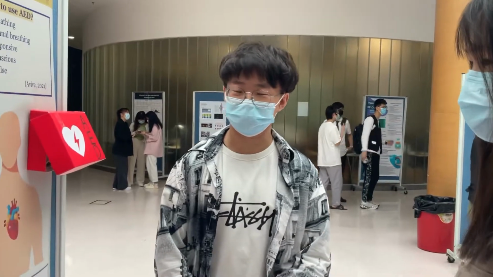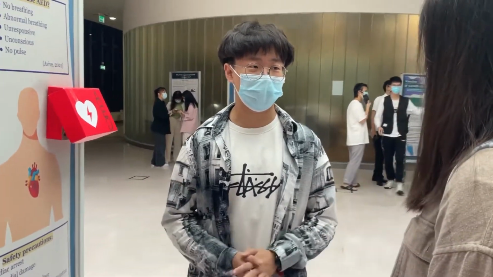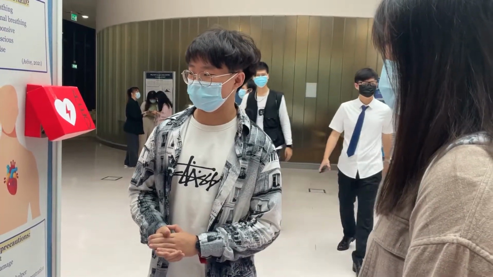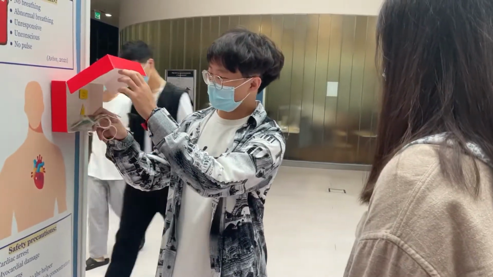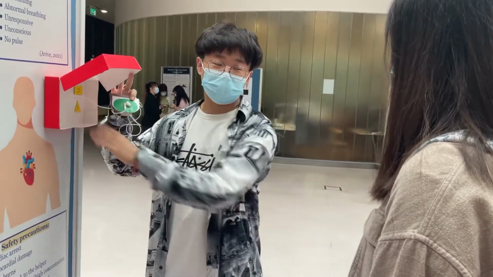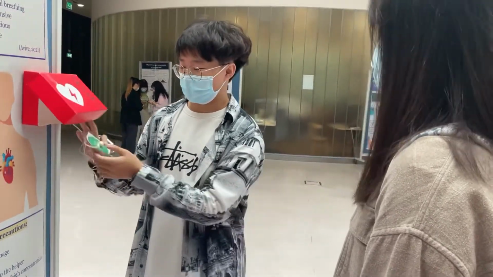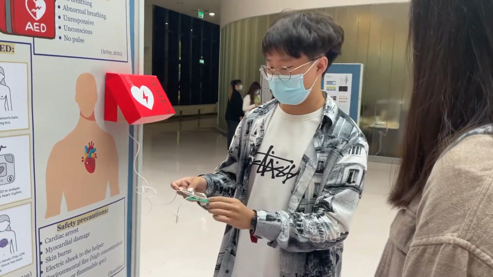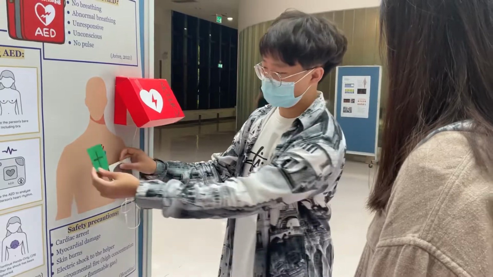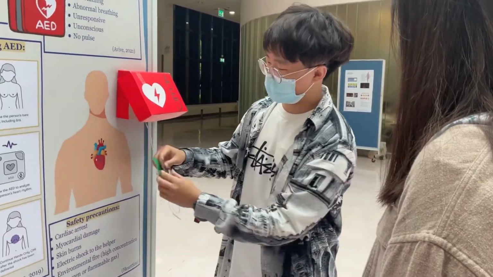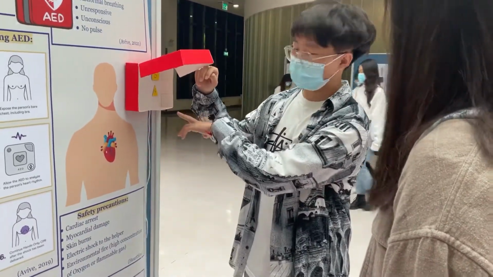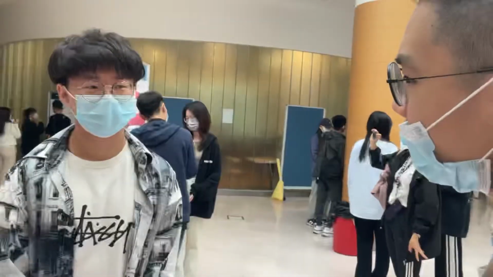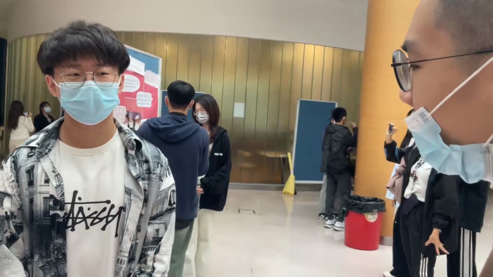This is very easy to use by non-professional people or people who haven't had any training. The first step is to open the box and push the power button, and the AED will tell you what to do next. And next is to take off the clothes of the patient and apply the two electrodes to the patient like this. And next is to push the shocking button, and the AED will give the shock to the patient. Which we should pay attention to, to avoid danger.